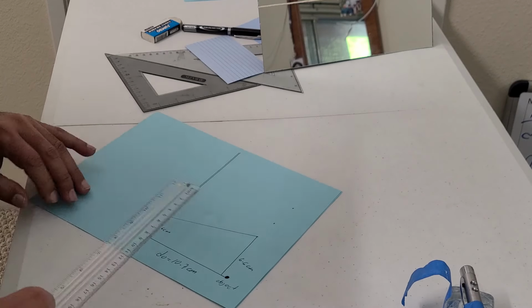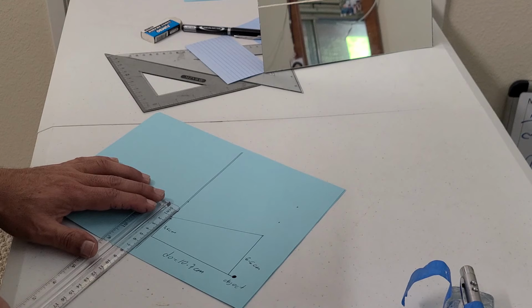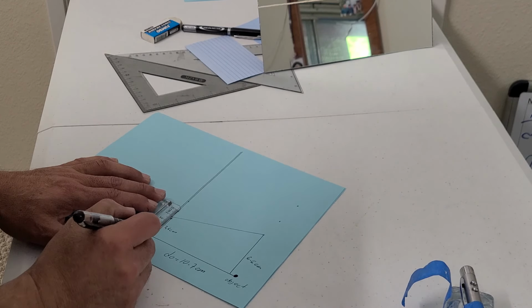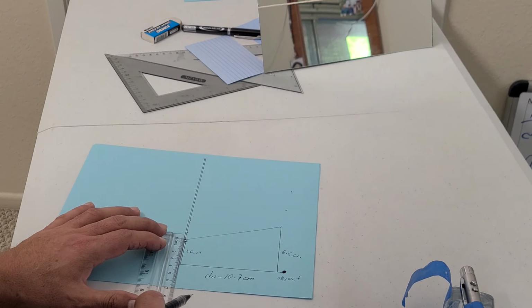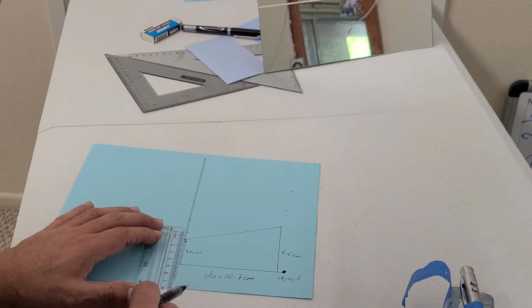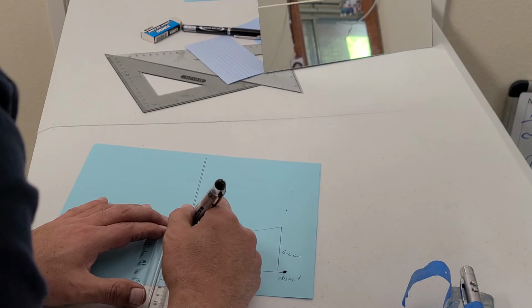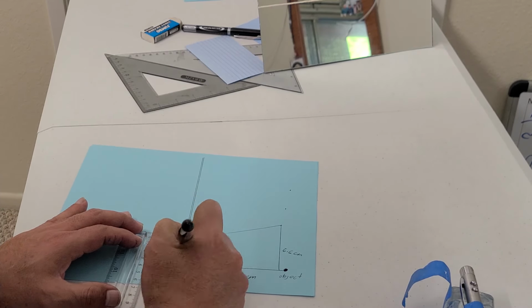Now let's go to the next one. The distance from here to here is about 4.7 centimeters.